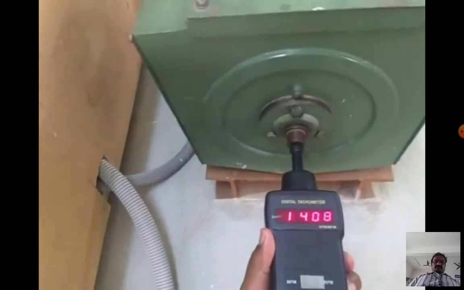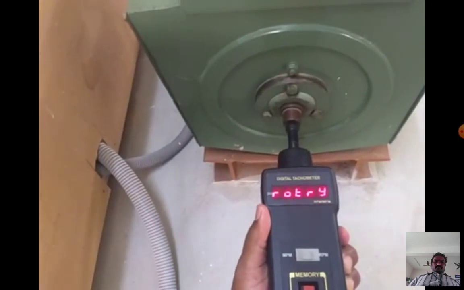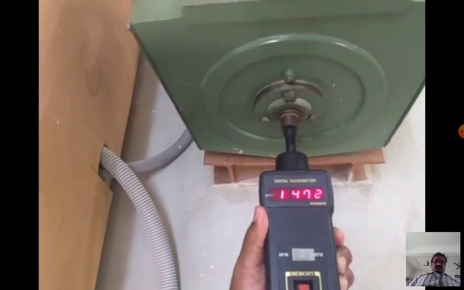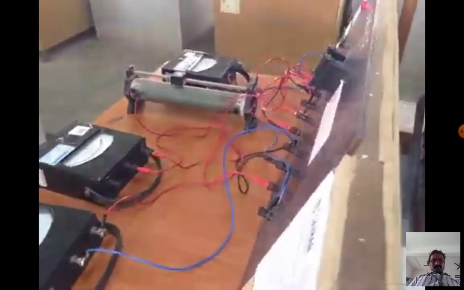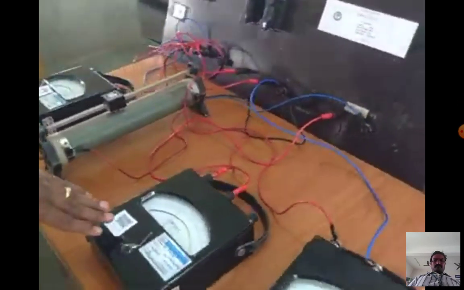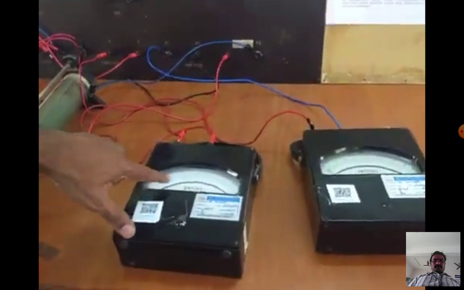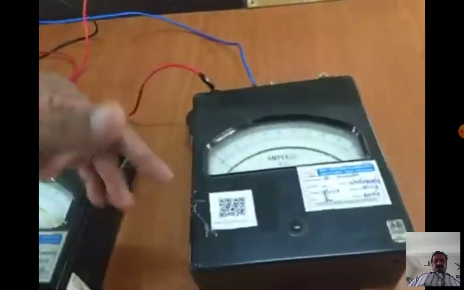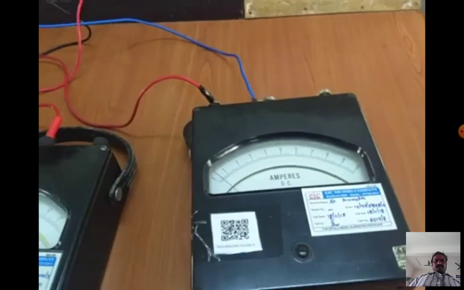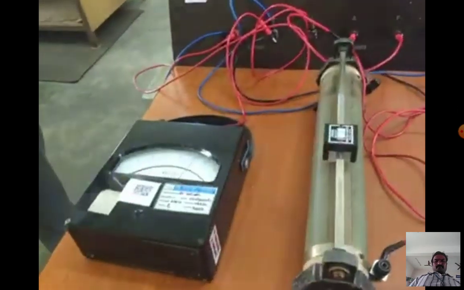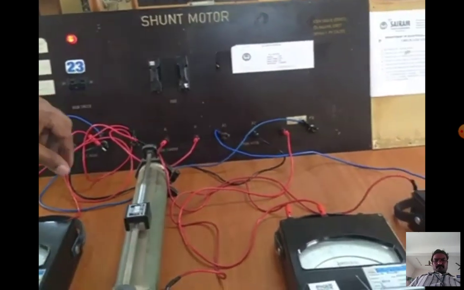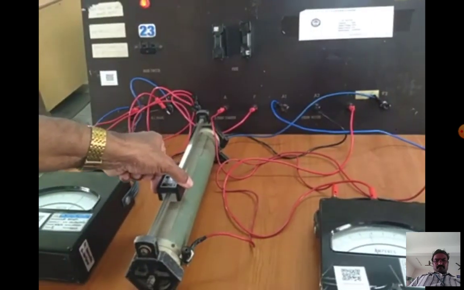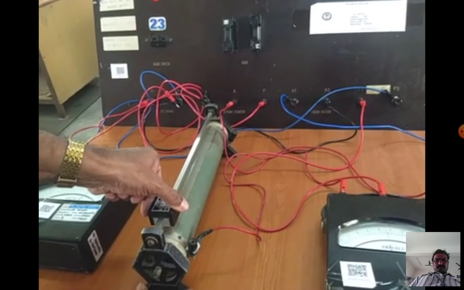With the corresponding speed, 1396, 1400, 1500. Once it reaches the rated speed, the corresponding field ammeter reading is about 0.7 amps. Likewise, you should measure the armature current corresponding to the calculation. Once we complete the experiment, again we should use the home position.